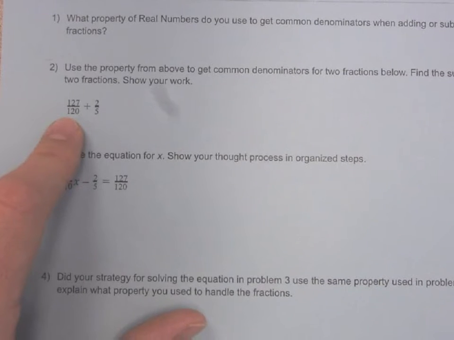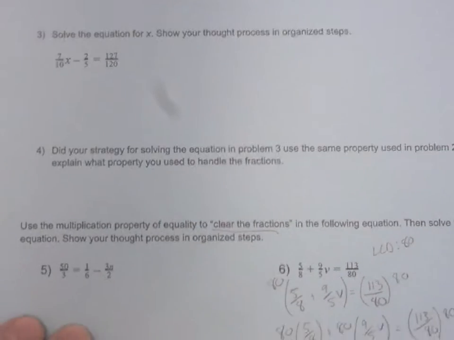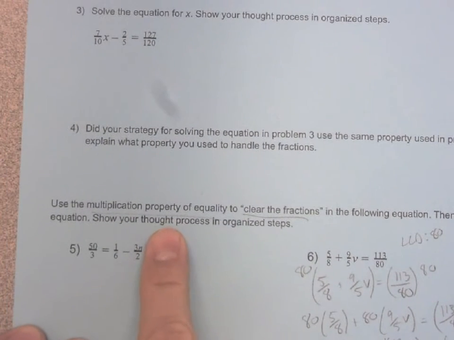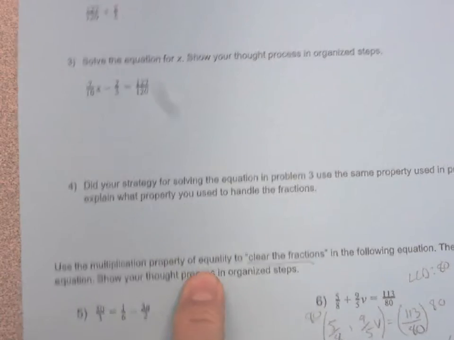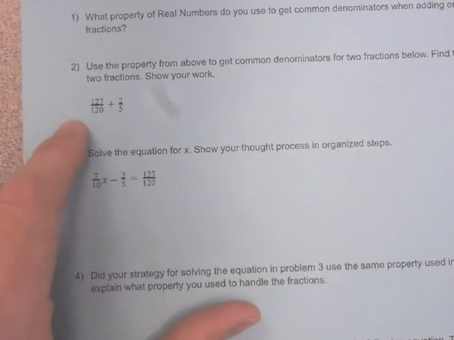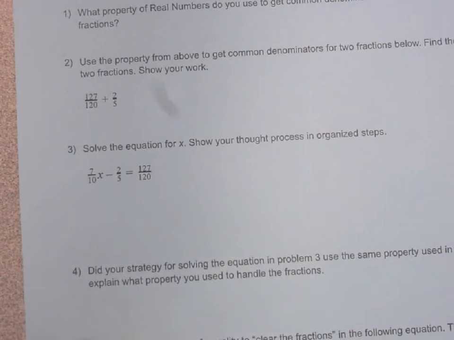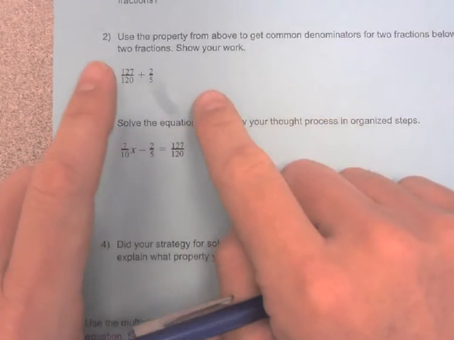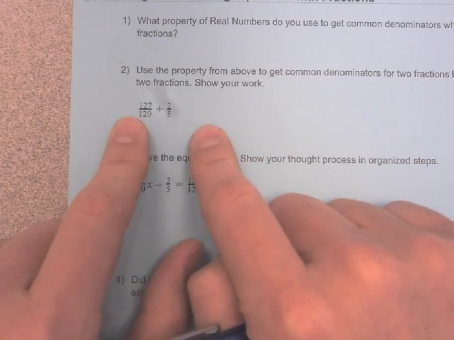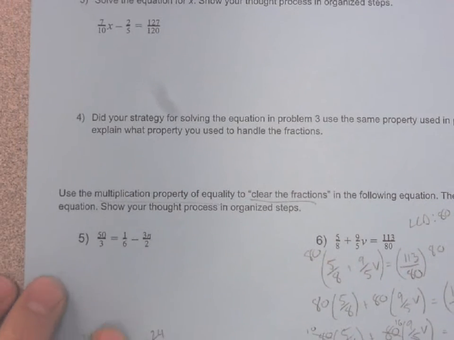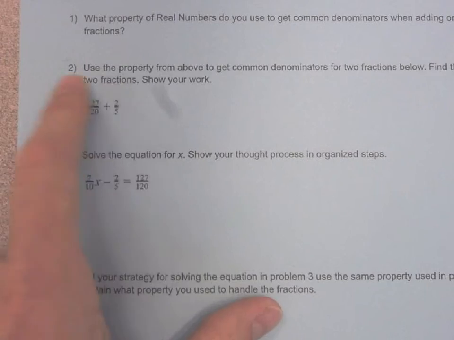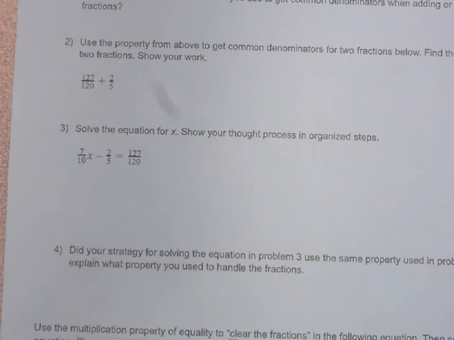It's an expression. So the clear the fraction strategy uses the multiplication property of equality. And we can't use the multiplication property of equality if I don't have an equal sign with two sides. The multiplication property of equality is what lets me multiply on both sides of an equation. But if I don't have an equation, I don't have two sides, and I can't use that property. So clear the fraction does not work in this situation. We have to use a different property. We actually have to use the identity property.